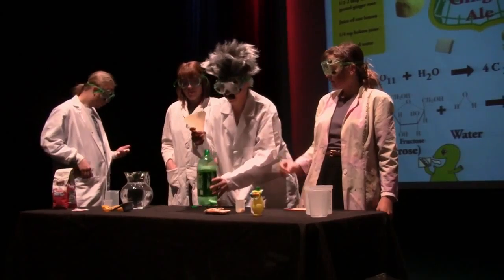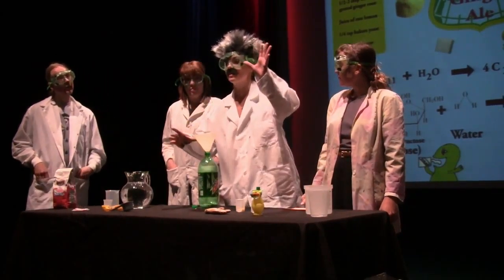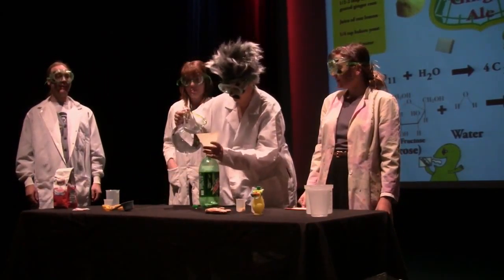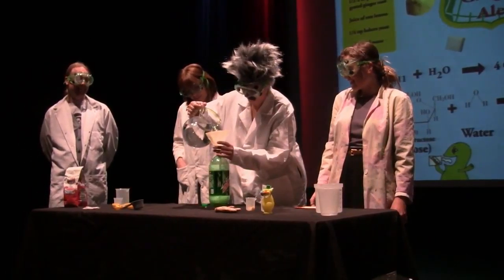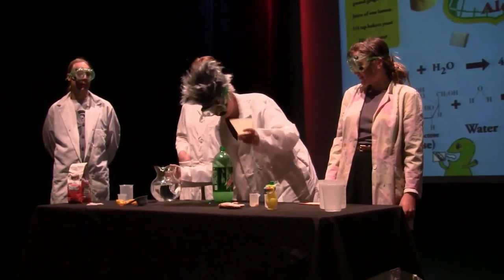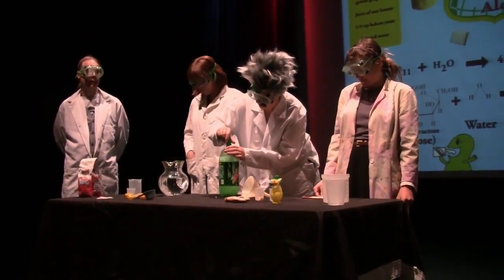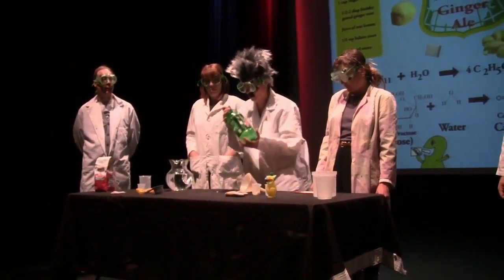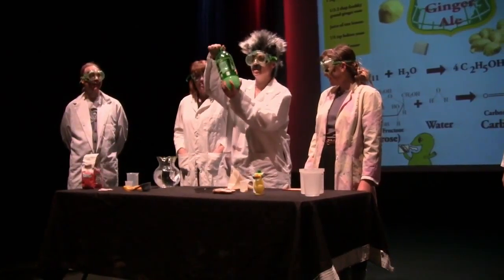Then we are going to add some water, or since we are being scientific, H2O, until it is about half full. Then we are going to cap it and shake it until it is mixed up.